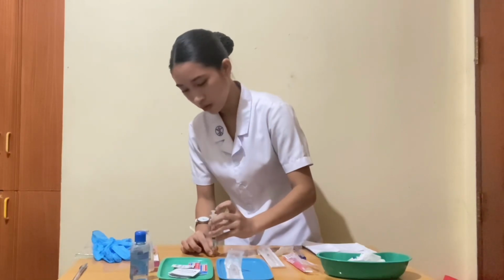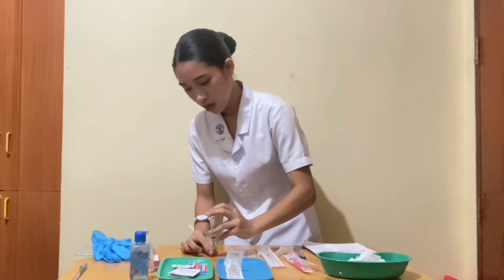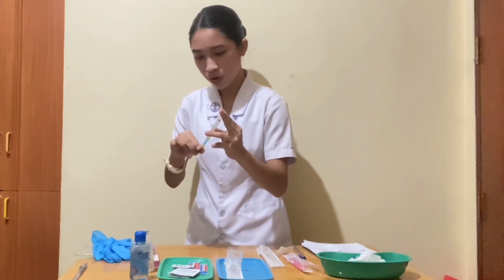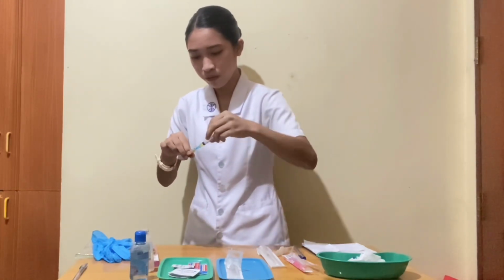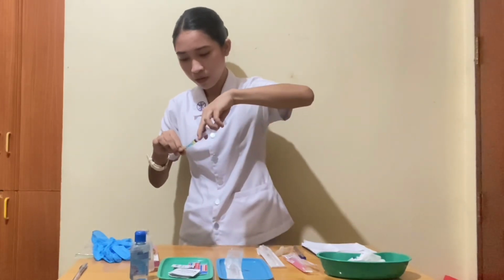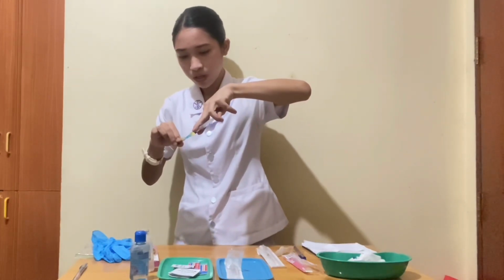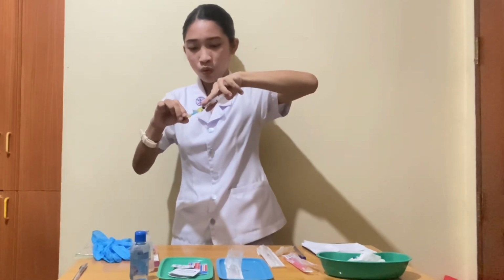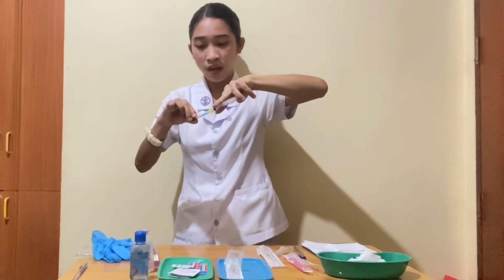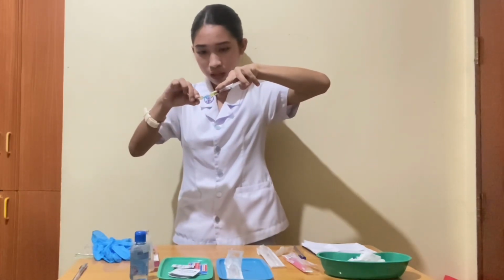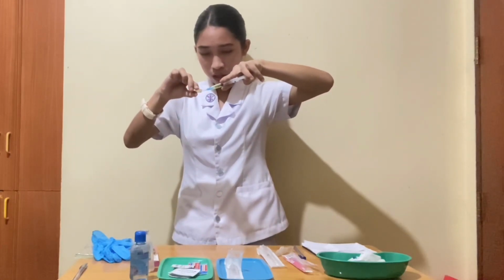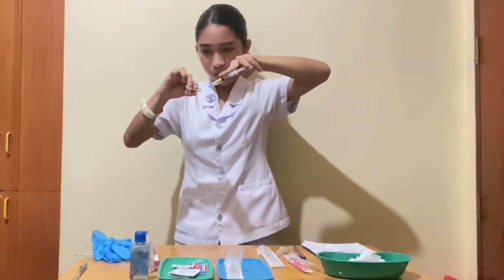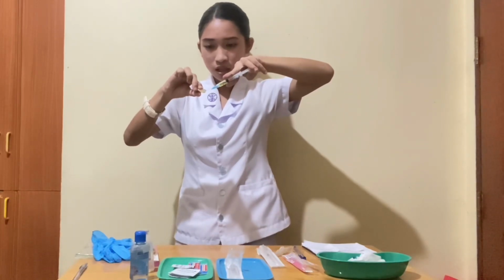Now I'm going to withdraw an exact amount. Since it is easy for me to get the medication, we make sure to keep the bevel down to get all the medication, and then do it like this to get all of it, because this was taught by my last clinical instructor.